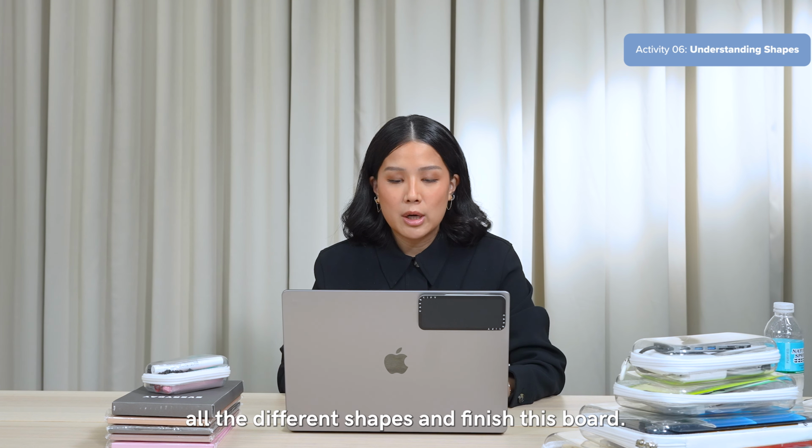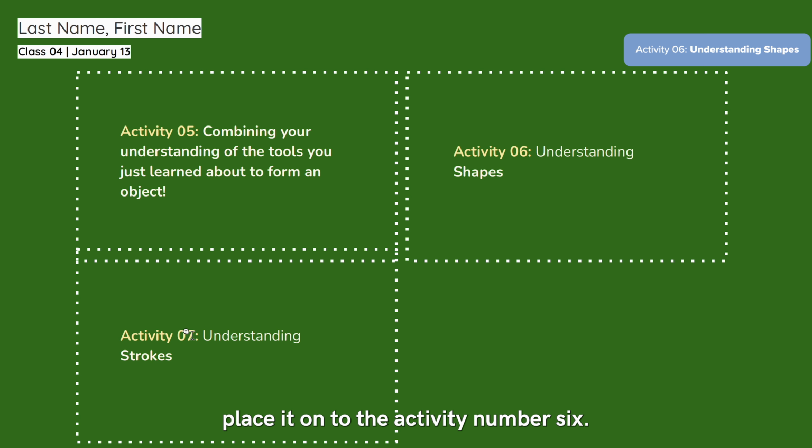What you're going to do now is create all the different shapes and finish this board. Once you are done, place it onto the activity number 6, take a screenshot and paste it there.